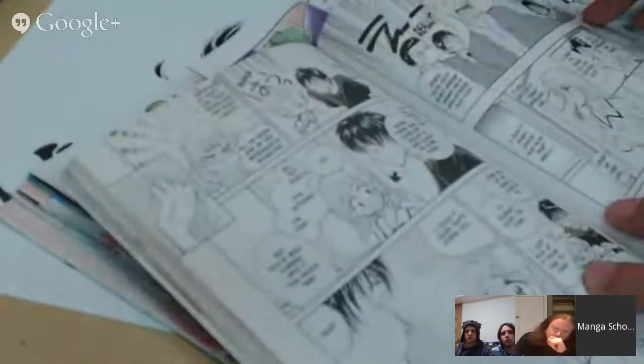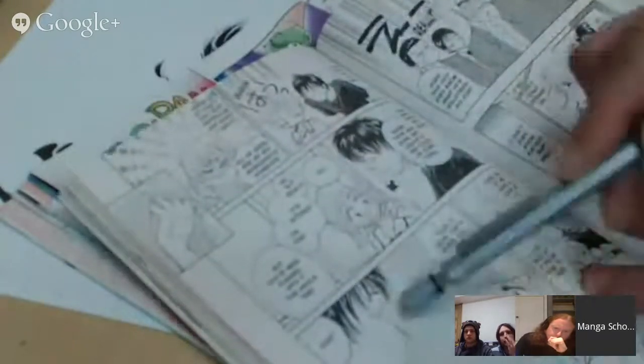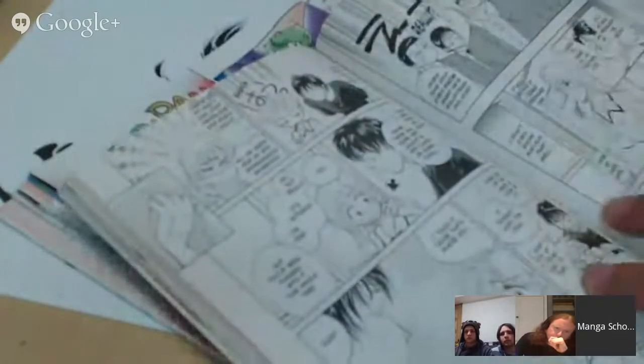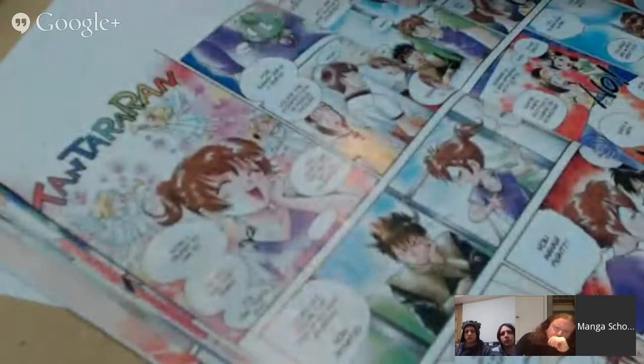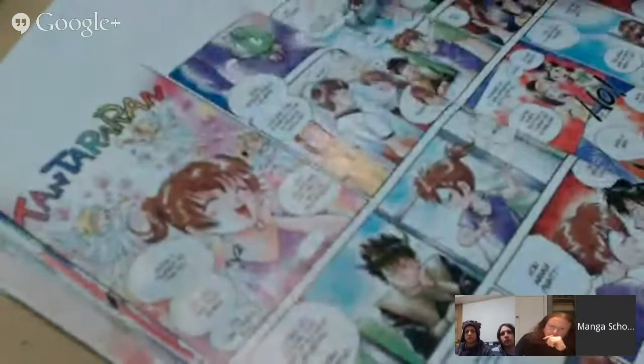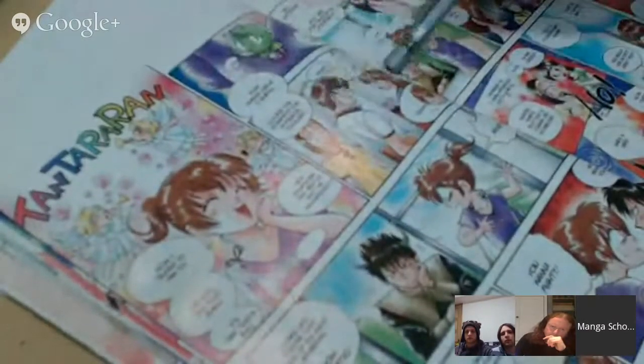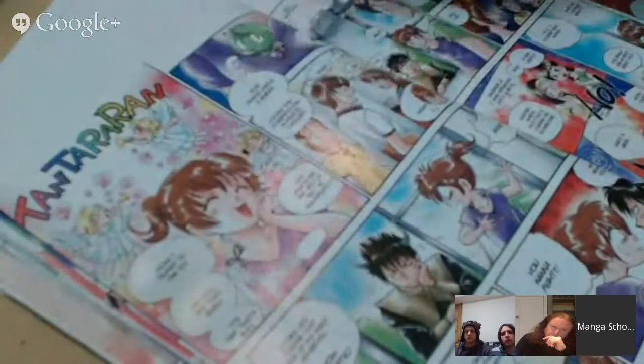This one is a very Japanese style. In this case you're supposed to read like this, and in this case like this. But this stream is very strong, so it's disturbing.